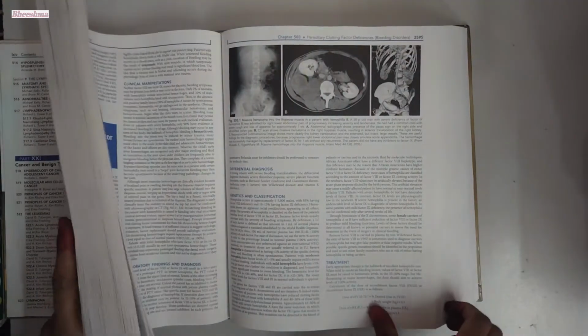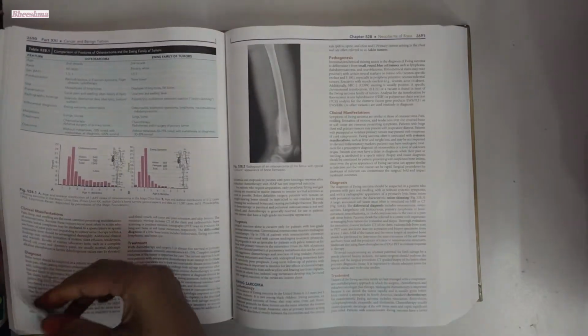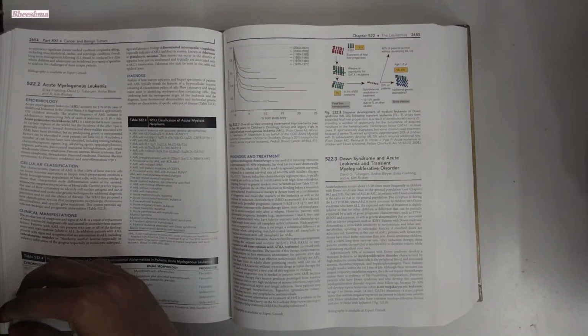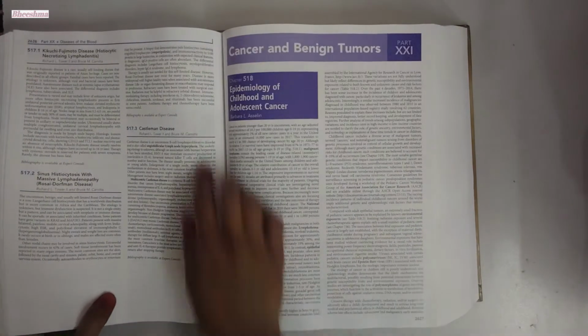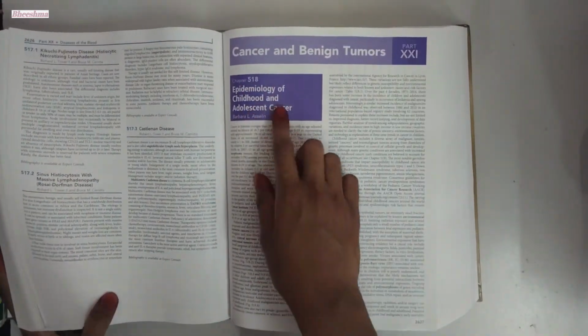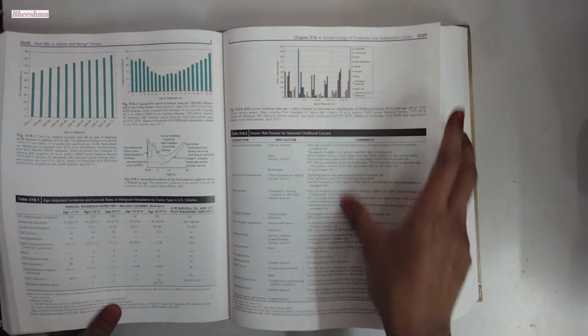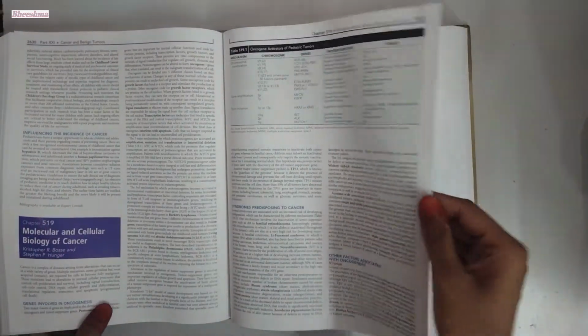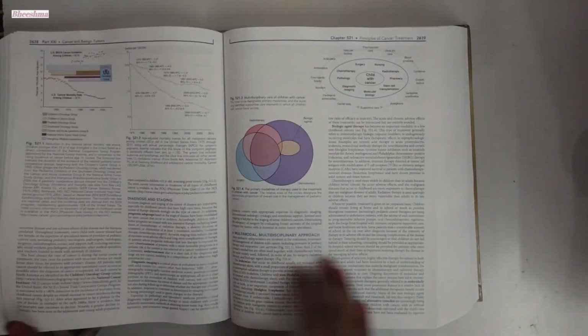Then the next chapter is cancer and benign tumors. Here, cancer and benign tumors, epidemiology of childhood and adolescent cancer. Here the diagrammatic representation of graph of generalized incidence of most common types of cancer. Then known risk factors of childhood cancers. Then molecular and cellular biology of cancer, principles of cancer diagnosis.